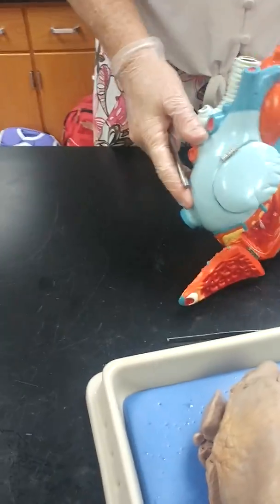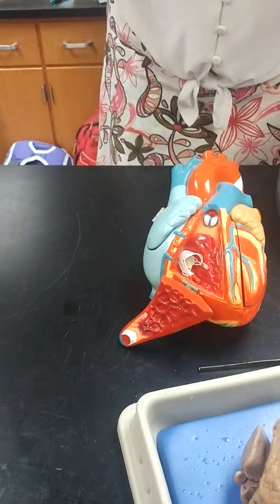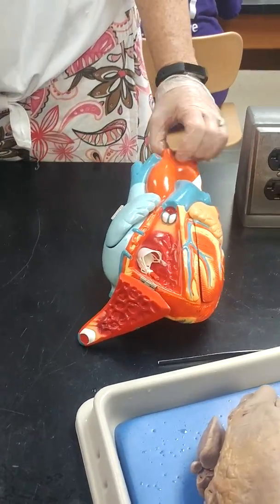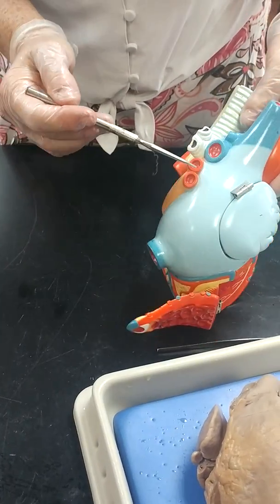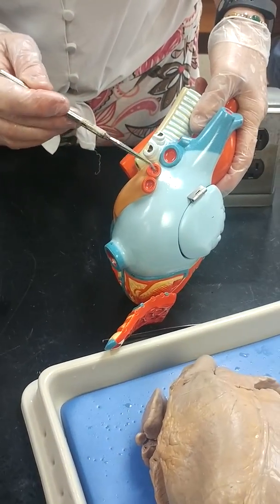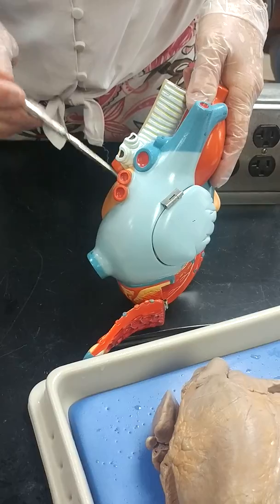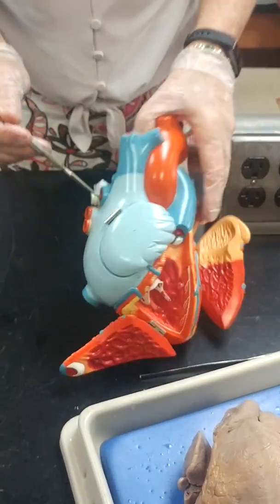We don't have to say all that, do we? We can just label it. No, you just have to name the structure. If I put the sticker here, you got to know that that's the pulmonary veins. If I put it here, you got to know it's the pulmonary arteries. And we got to say right and left. Yes, you got to say right and left.